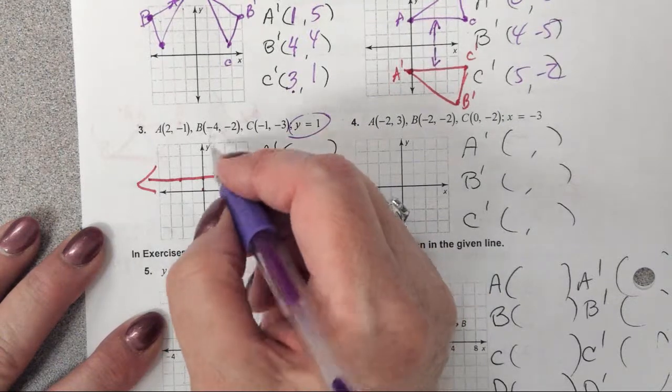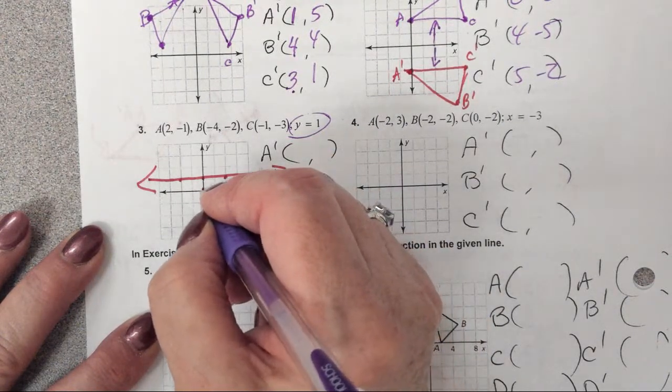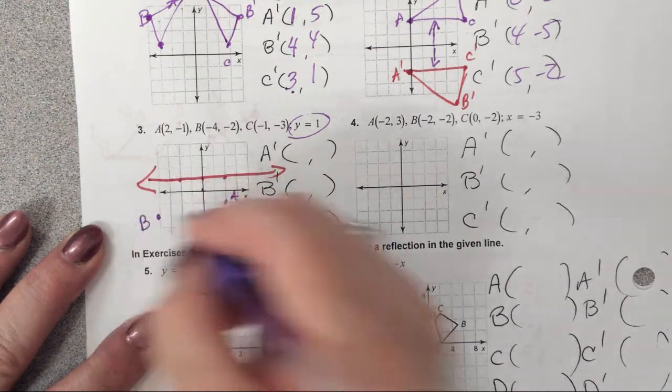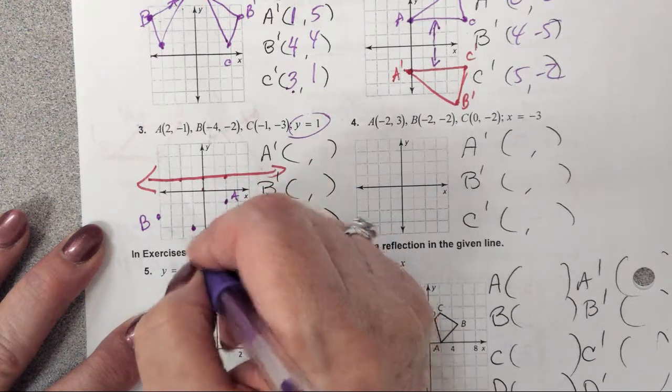Then let's plot our new triangle. So to the right 2, down 1, there's A. To the left 4, 1, 2, 3, 4, down 2, there's B. And to the left 1, down 3, 1, 2, 3, there's C.